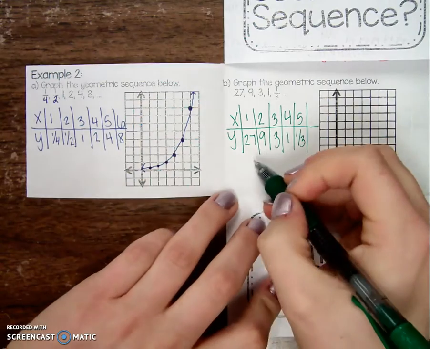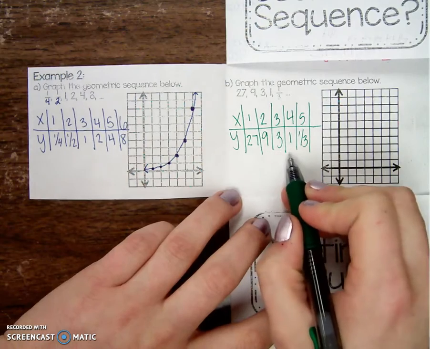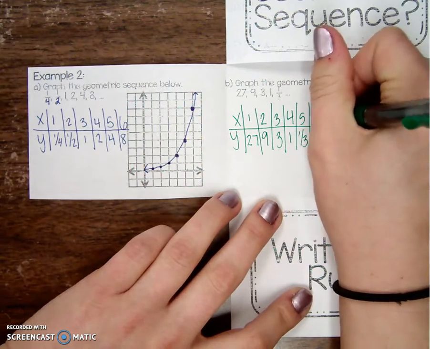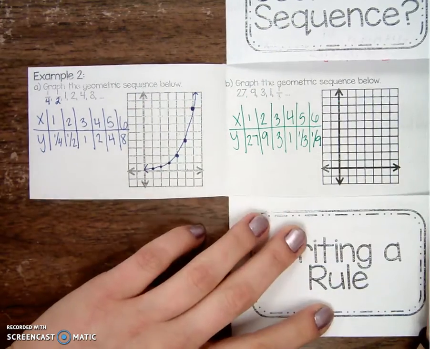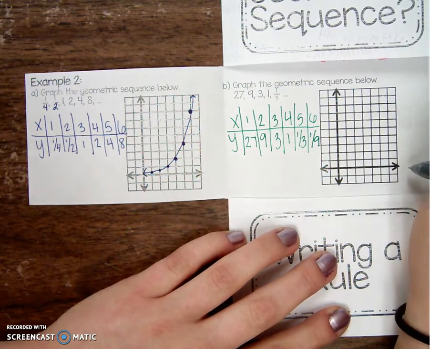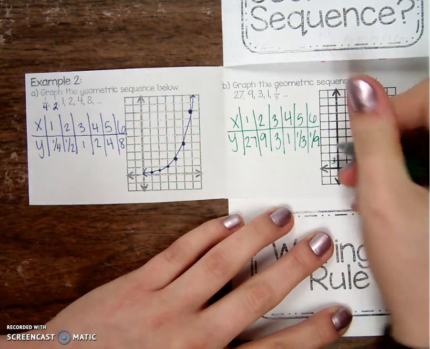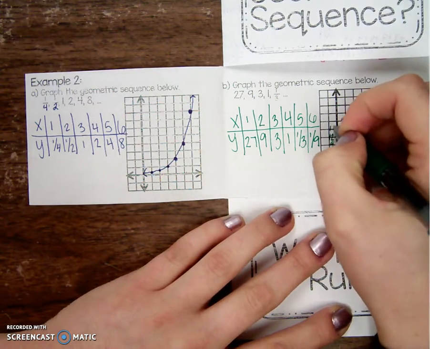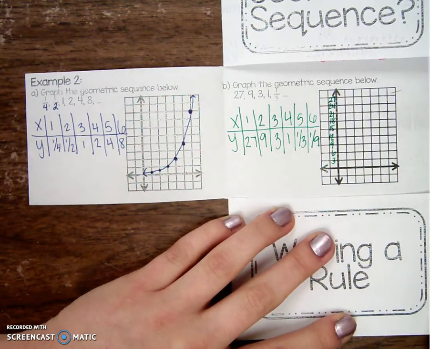Okay, and let's see what's happening each time here. I'm technically dividing by 3 or just multiplying by 1/3. So the sixth term, 1/3 times 1/3 is 1/9. Okay, so we need to probably renumber our y-axis. Let's count by 3s. So 3, 6, 9, 12, 15, 18, 21, 24, 27.